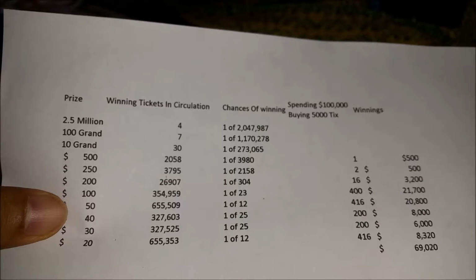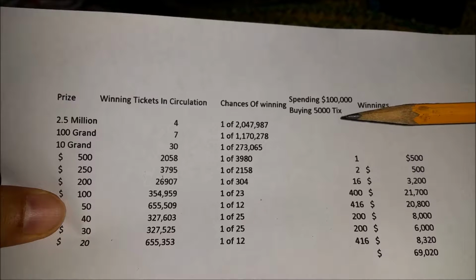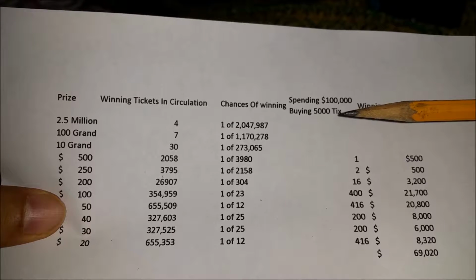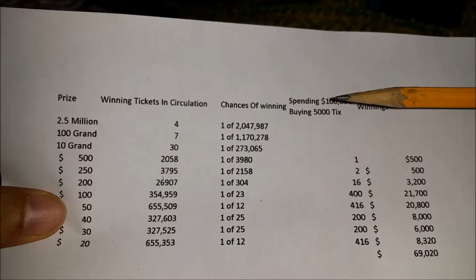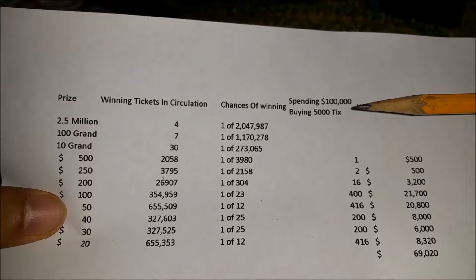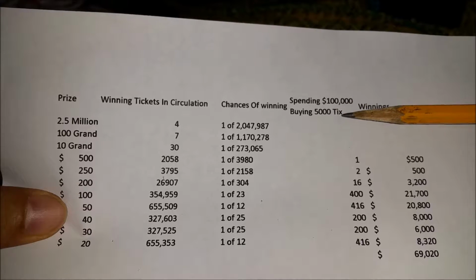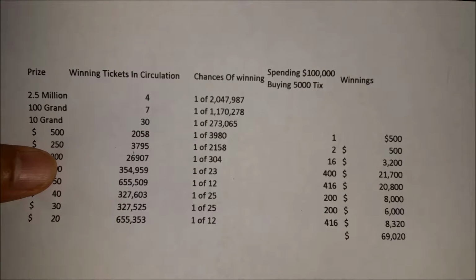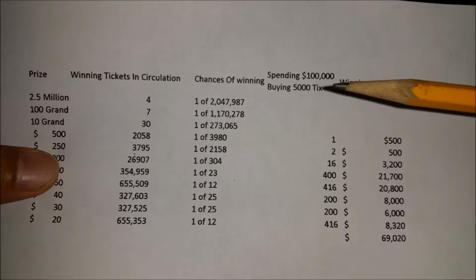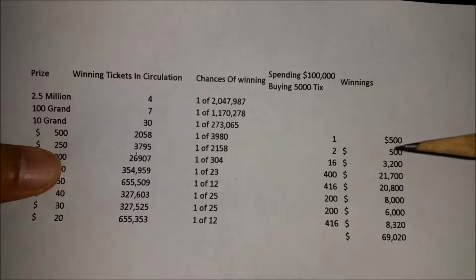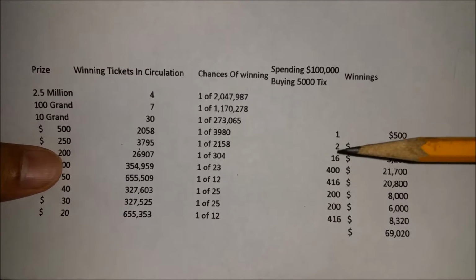And over here, what I did is I gave a fictitious scenario: if I was willing to spend $100,000 on scratchers, that will give me the buying power for 5,000 tickets. Over here on this end, we have the winnings, spending $100,000 on 5,000 tickets. And here are the amounts based on the number of tickets won.